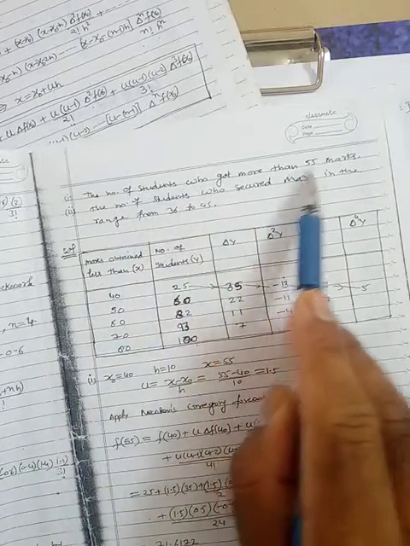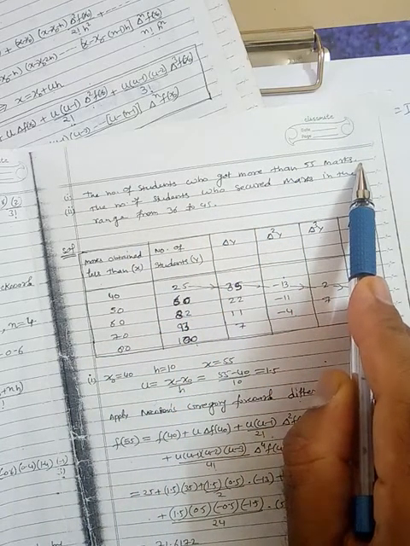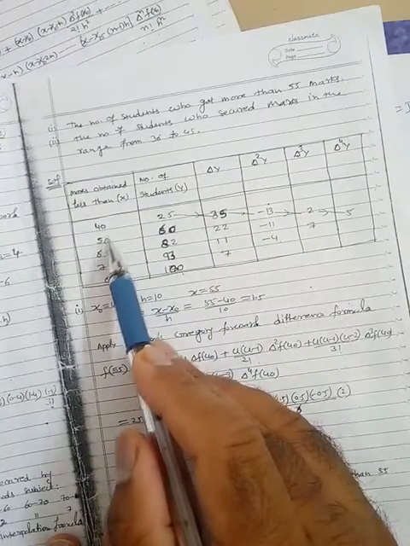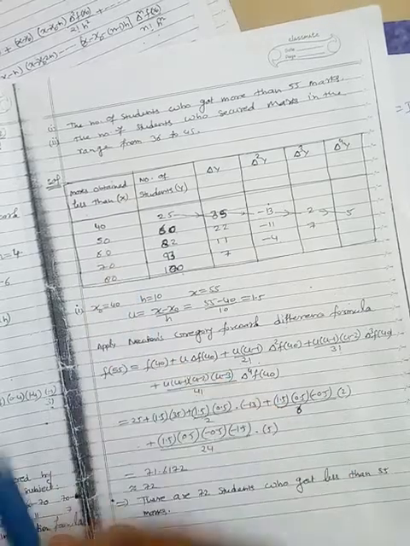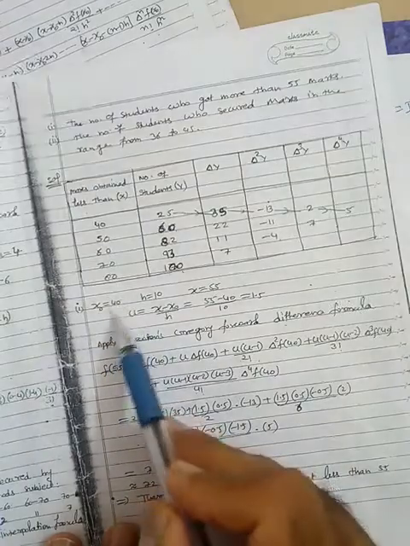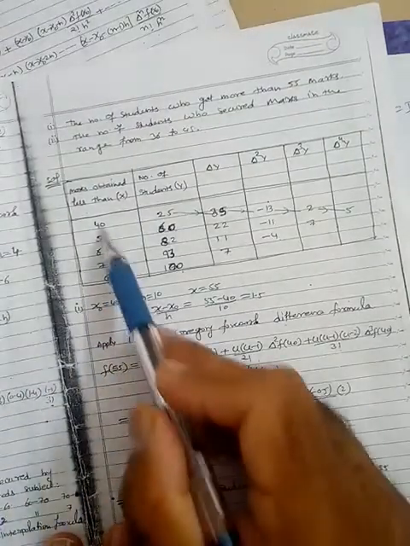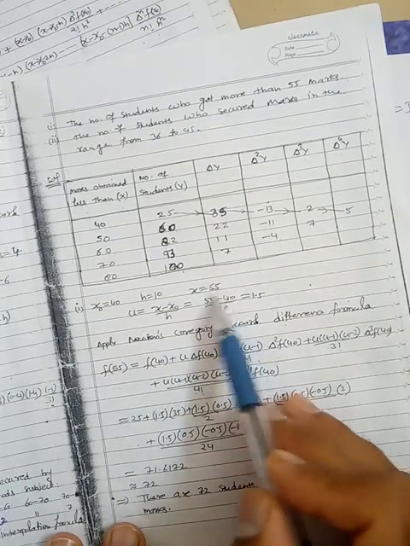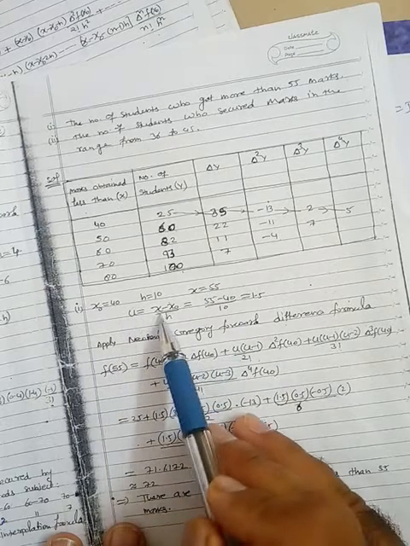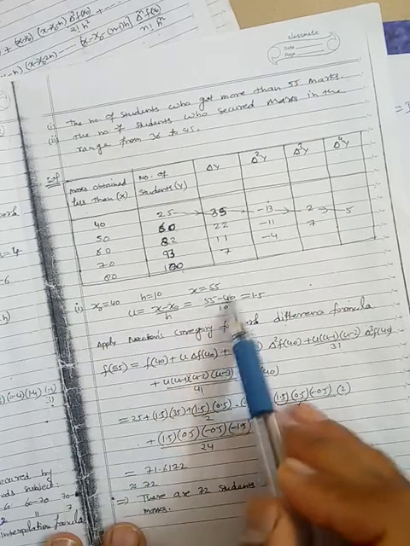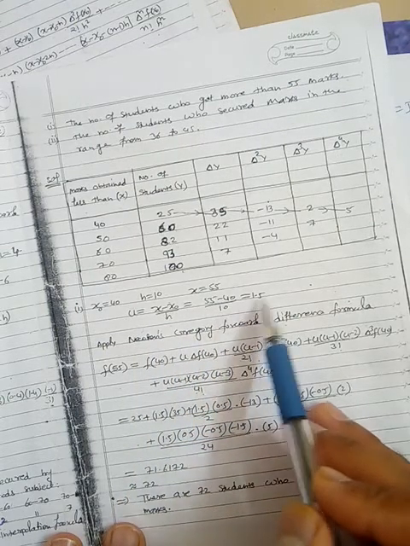Fine. Now in the first problem, we need the number of students who get more than 55 marks. This is our problem. So 55 is near the beginning of the table, so we will apply the forward difference formula. Here x naught is 40, the starting value, h, the differencing, is 10, and the desired value where we have to find is 55. So now u is equal to x minus x naught by h for forward difference, Newton's Gregory forward difference. Substitute the values: 55 minus 40 by 10 is 1.5.